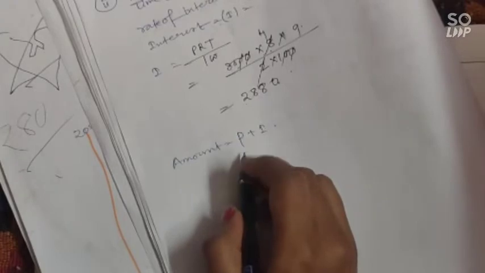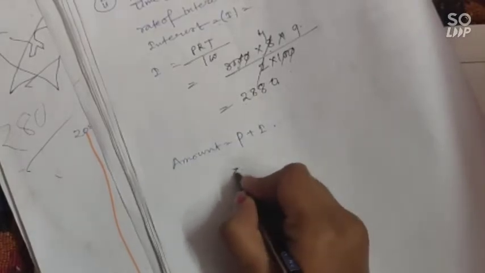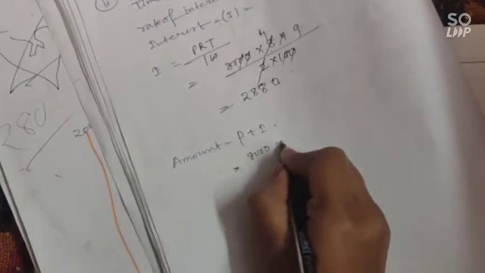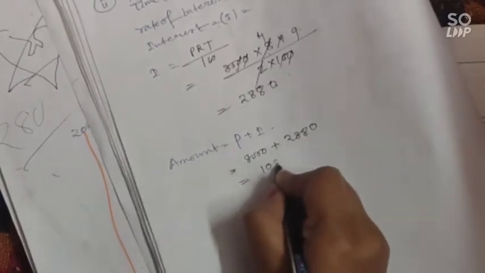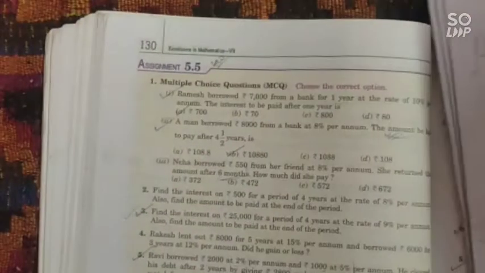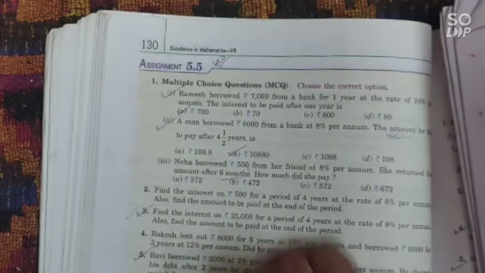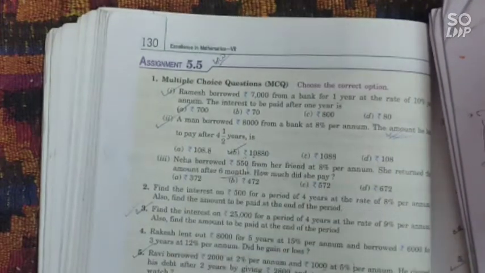You have to find the amount. Amount is principal plus interest. So the principal is 8,000 and interest is 2,880. So this will be 10,880 rupees. This is the amount here. 10,880 rupees. So this will be the correct answer.